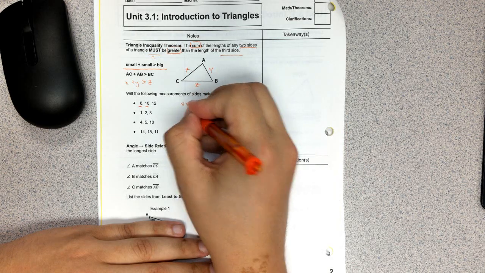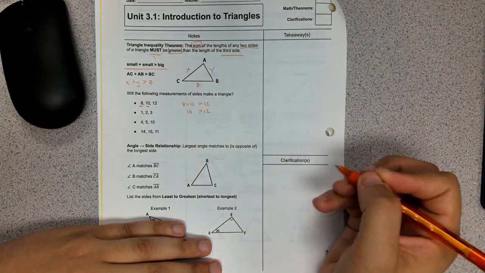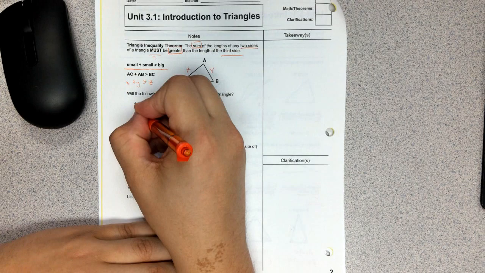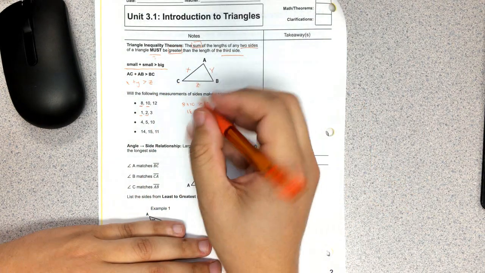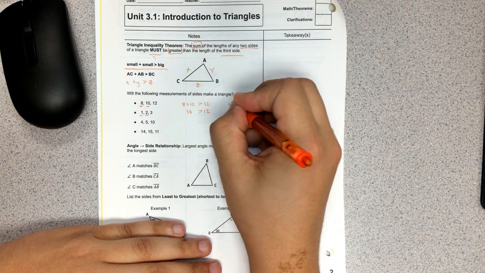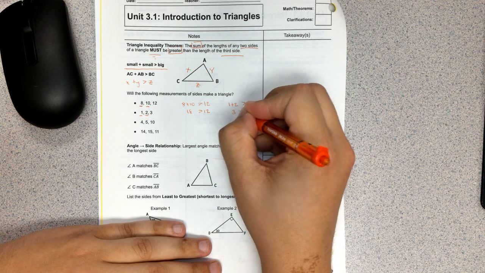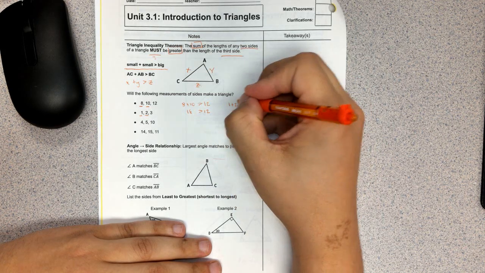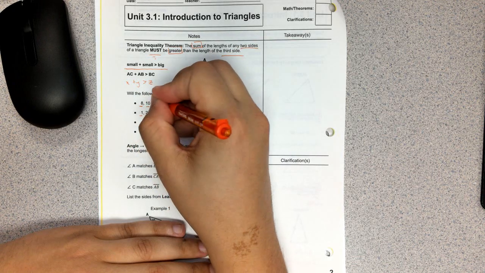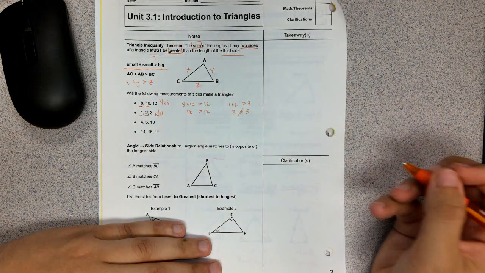Well, we find out that 18 is in fact greater than 12. For this guy, though, we have 1 and 2 as the small side. So 1 plus 2, is that greater than 3? Well, 3 is not greater than 3. So this one is no, and this one was yes.